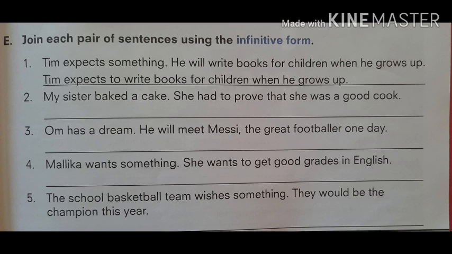In this manner, we have to club, we have to merge, we have to join these sentences together, which are two sentences, and from that two we have to make one sentence, and in that one sentence we have to use the infinitive, that is the verb in its base form, that is to plus simple verb form.